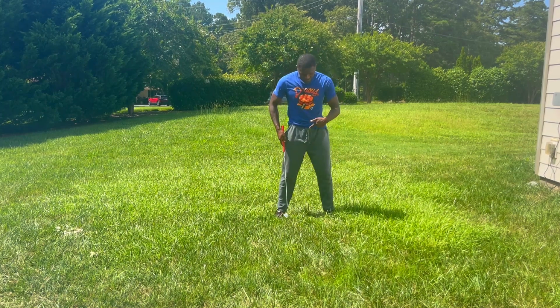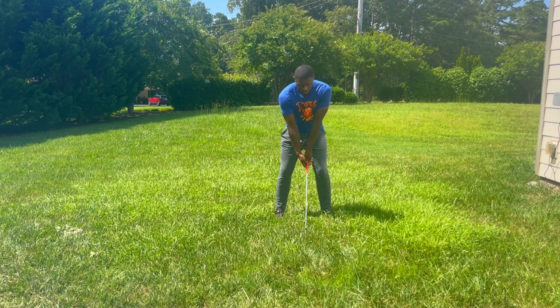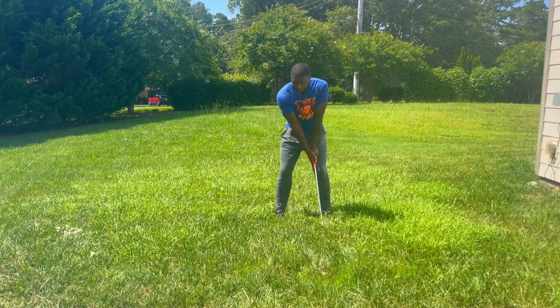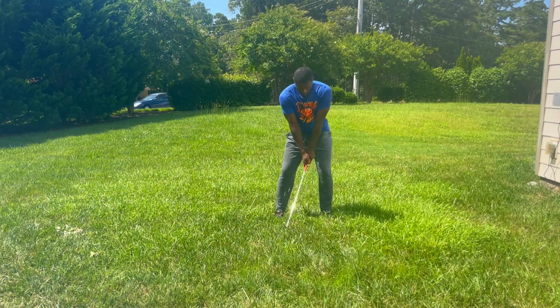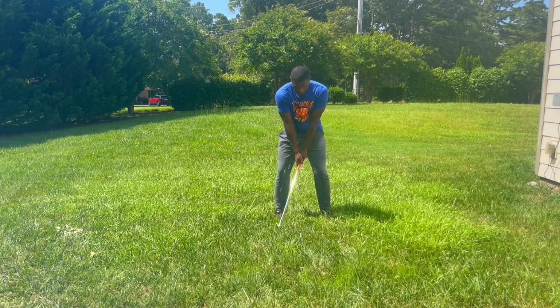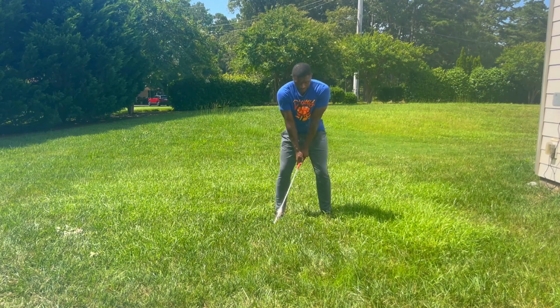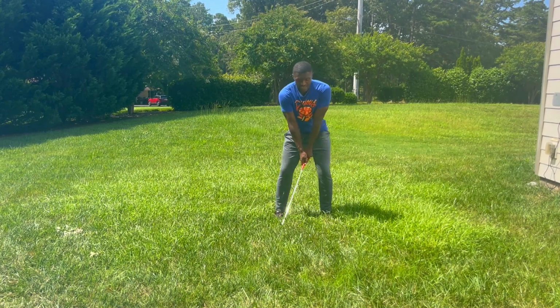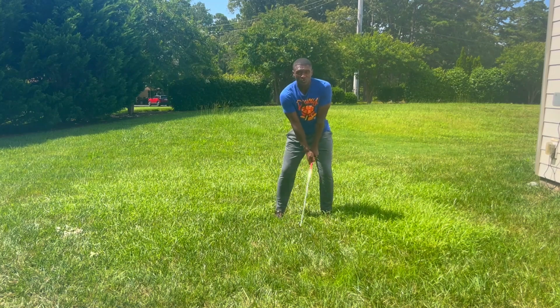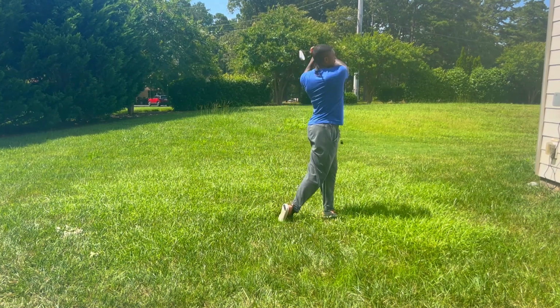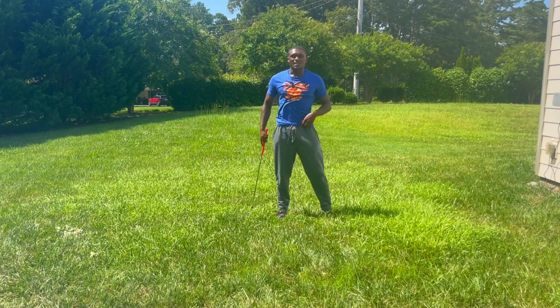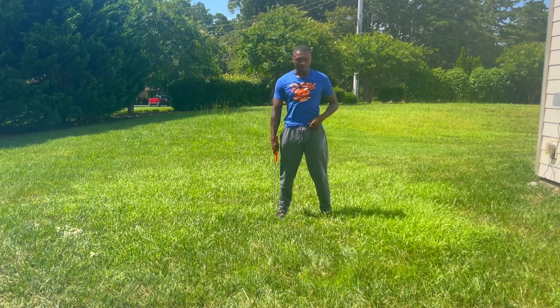And so using this pendulum, what you can do is take some swings like this, where you feel how this pendulum is moving very fast, but my mass is still relatively still. And so that's what we need to create efficient speed and consistent contact within the golf swing.